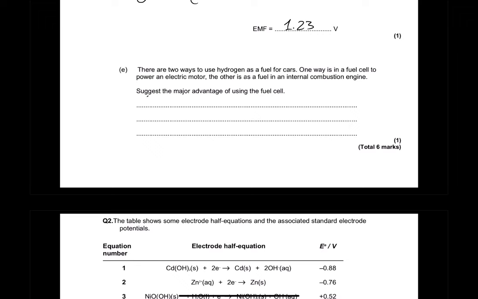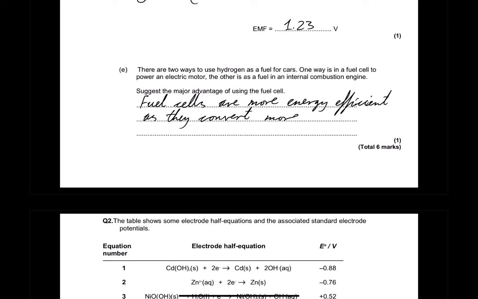Yeah, fuel cells are more energy efficient, as they convert more of the chemical energy into kinetic energy to move the wheels.